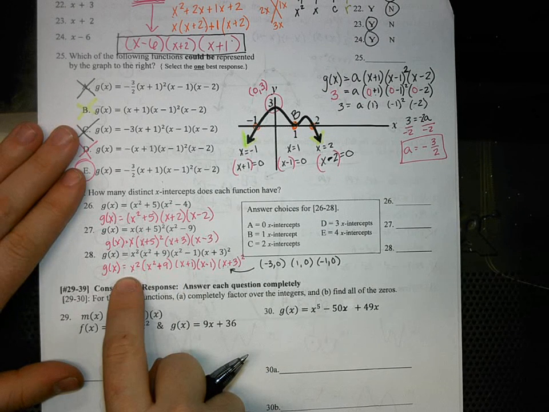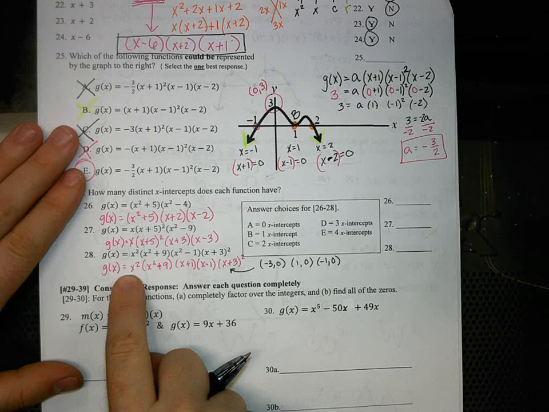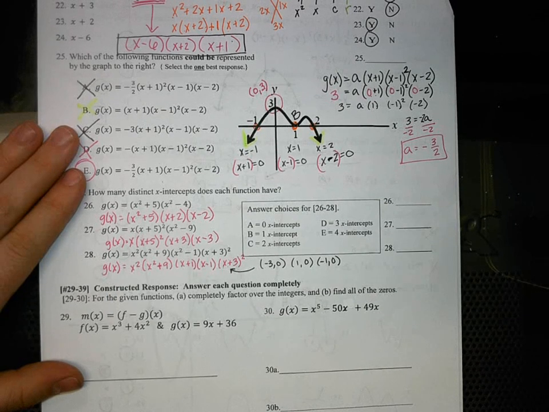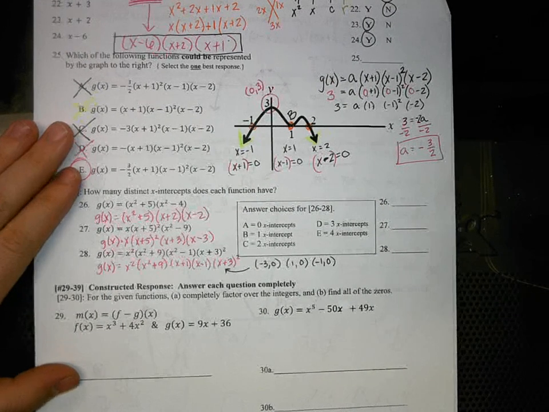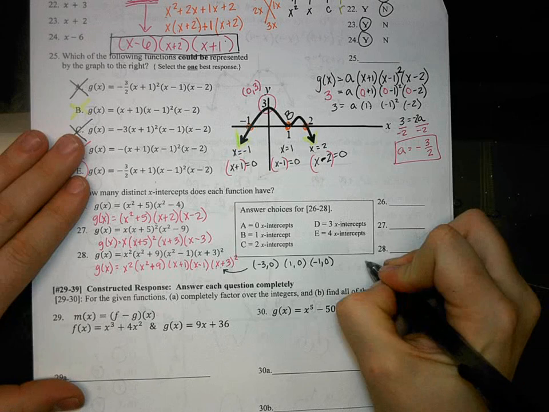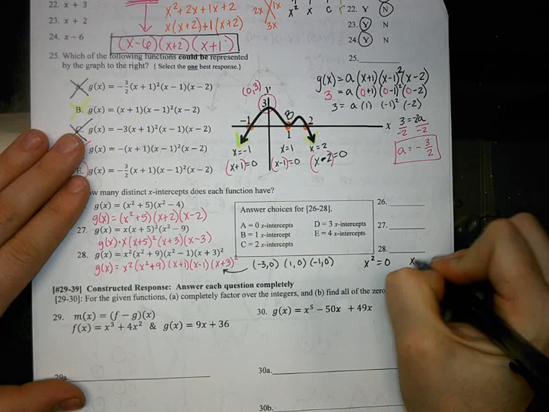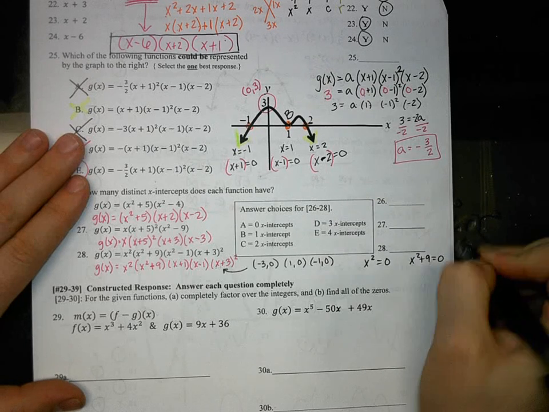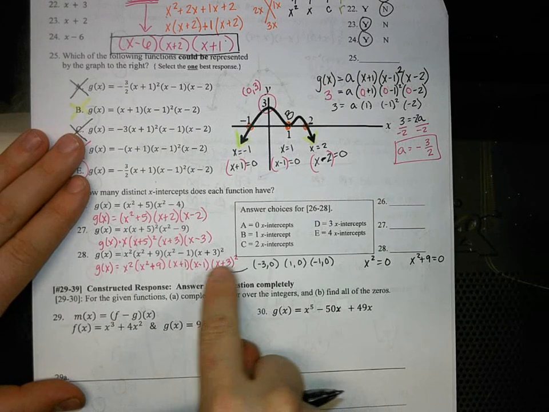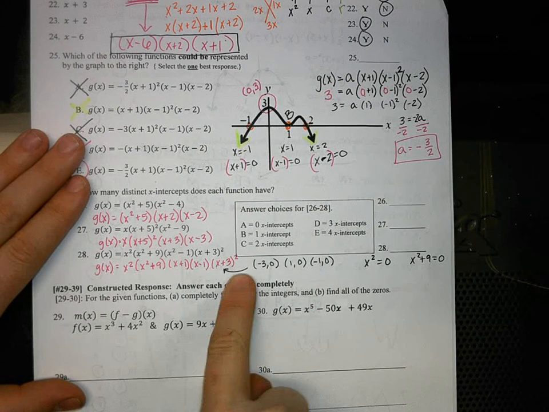What number do you plug in for x to get 0 for x squared? If you're not sure about that one, we're also going to set that one equal to 0. So x squared equals 0. We're going to solve that. And we're going to solve for x squared plus 9 equals 0. Remember, I'm setting all of these equal to 0 to find these points. Some of them are just easier done in your head.